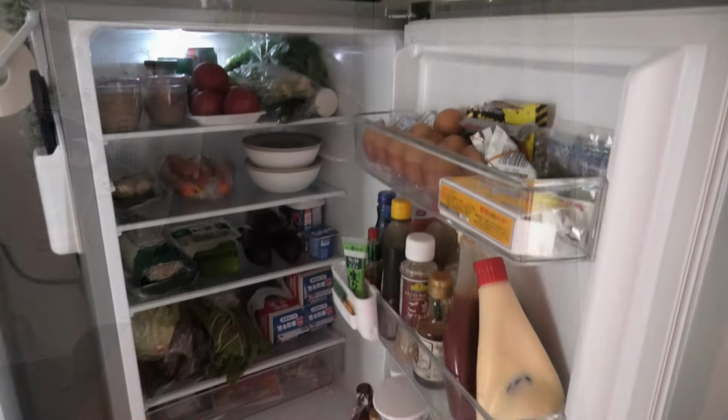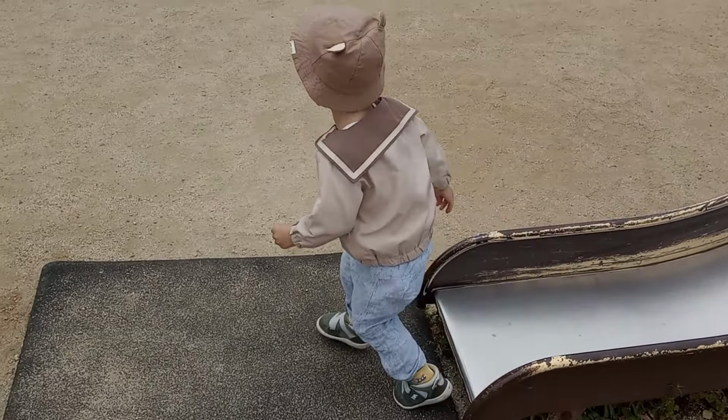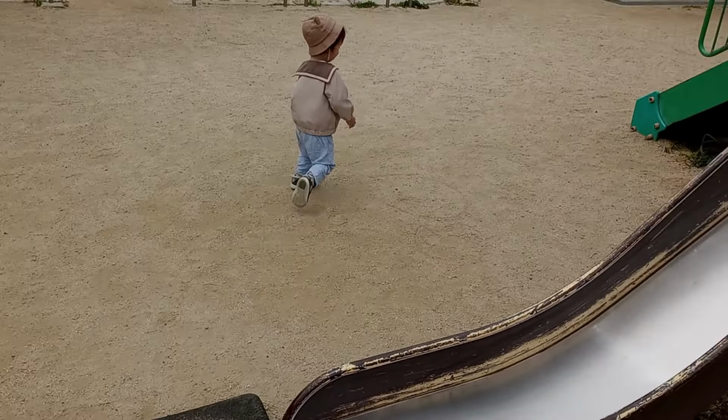So I finished grocery shopping, I went to the park with my kids. And I cleaned the fridge and the house, so I can finally sit down and work on today's part.